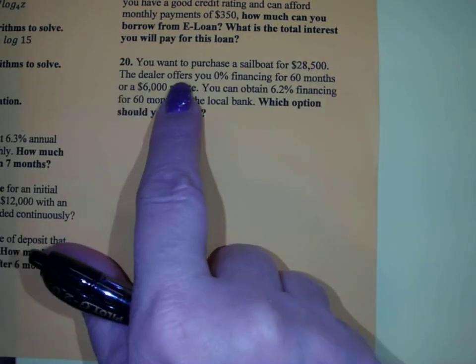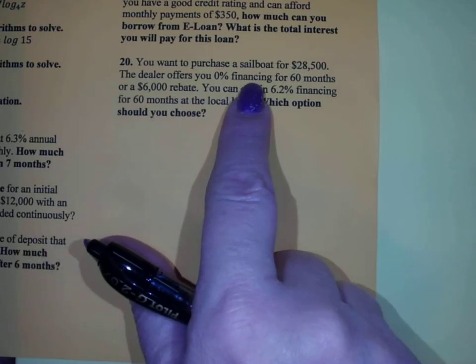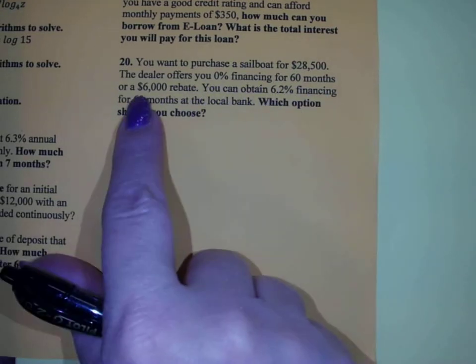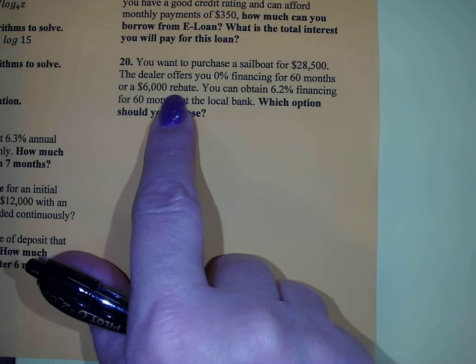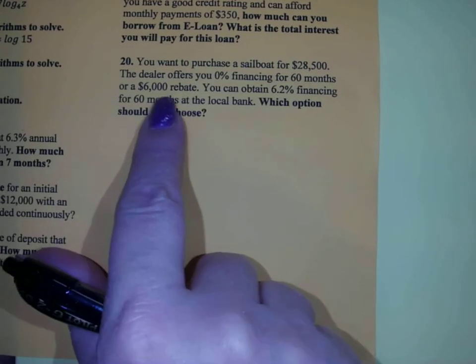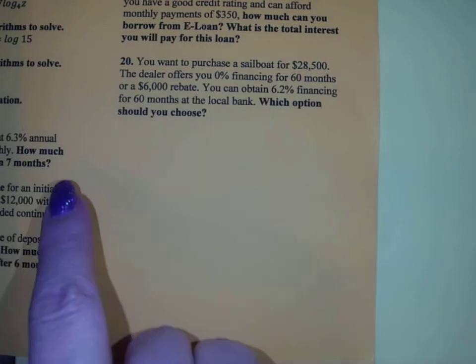And the dealer offers you 0% financing for 60 months, or you can get a $6,000 rebate. So you have to take that rebate into account when we're doing the price here.